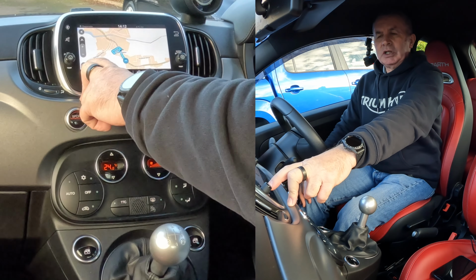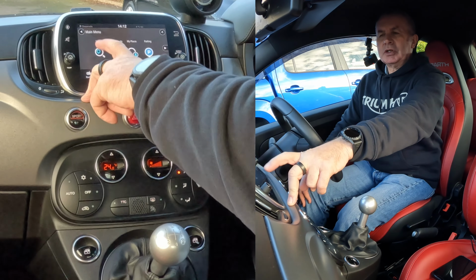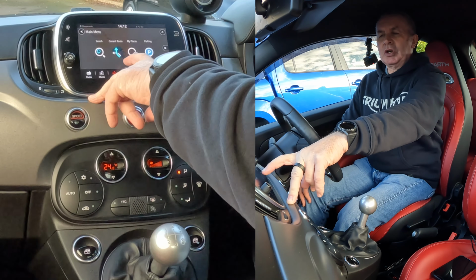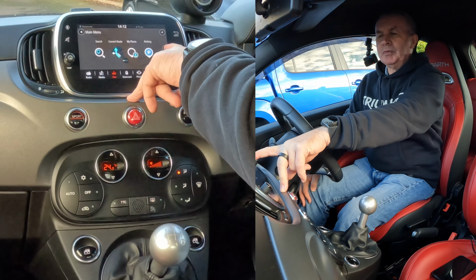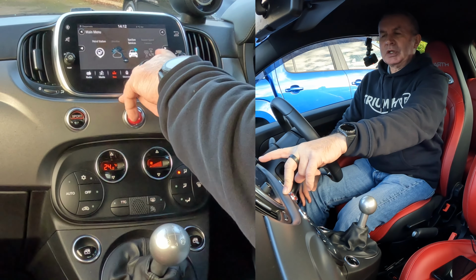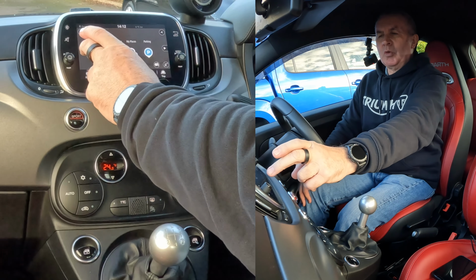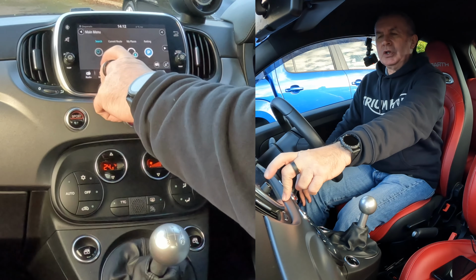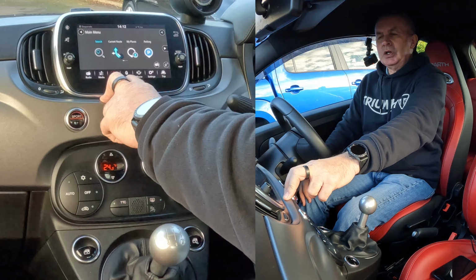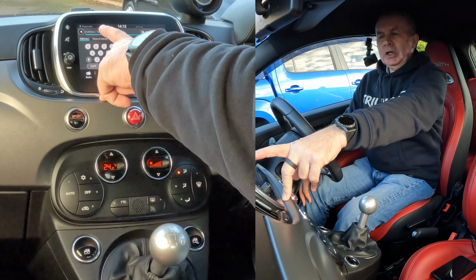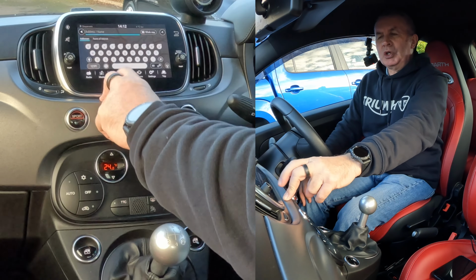But you've got these dots in the corner. If I click on the dots, you go to main menu, search, current route, my places, parking, petrol stations, TomTom. So we'll go back, we'll go to search. Click on search. Now it's coming up with address, name, points of interest.